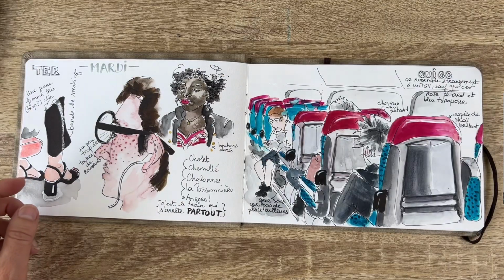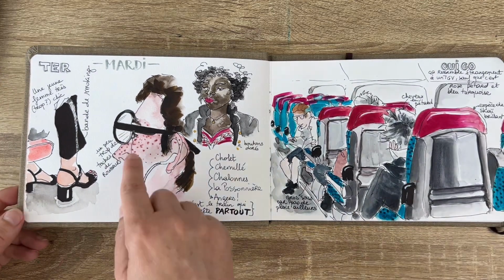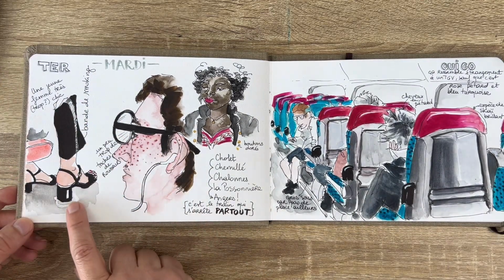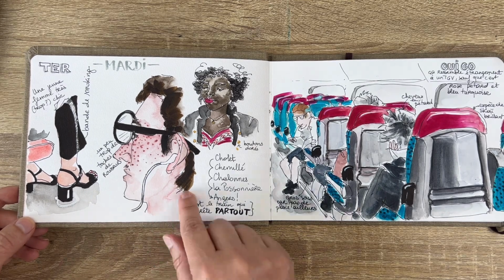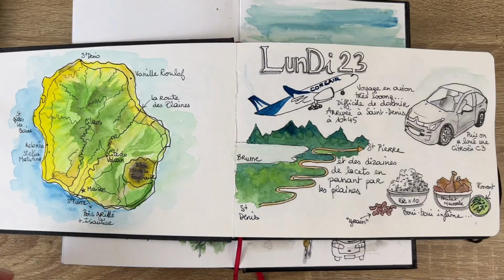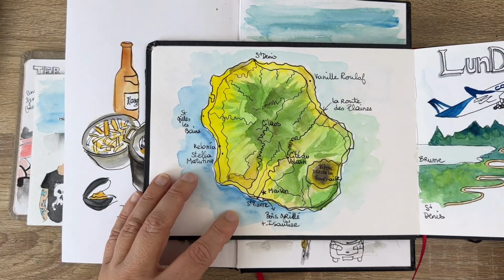And you're not compelled to draw everything you see. You can just draw some details, like the shoes of someone that were really cool to watch. And you can also write down where you are going with the train. Also, you can draw a map of where you are staying and the different places you're planning to visit.